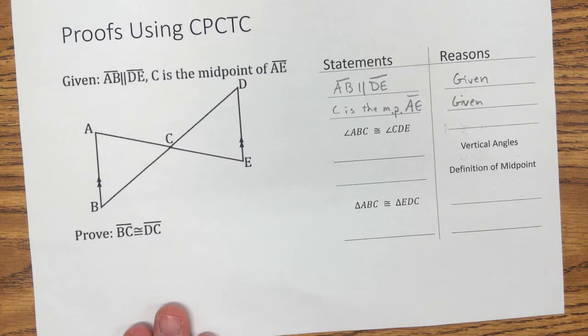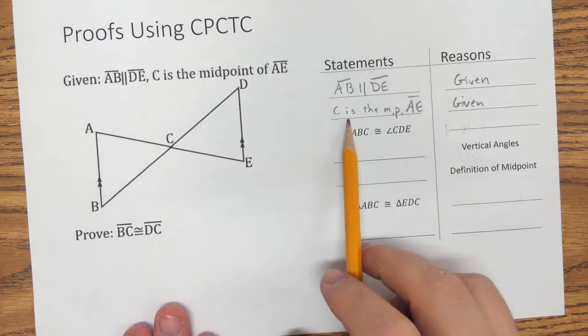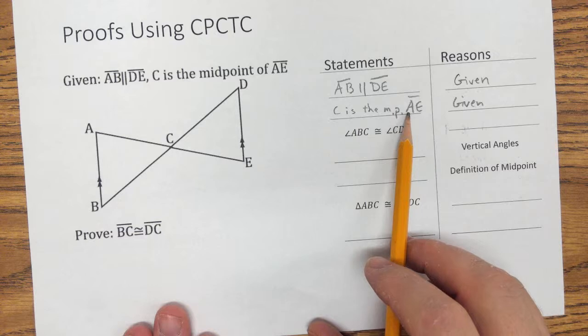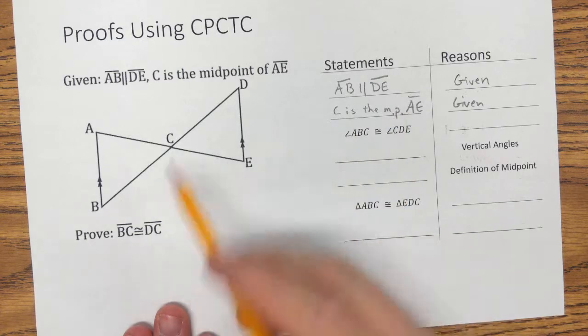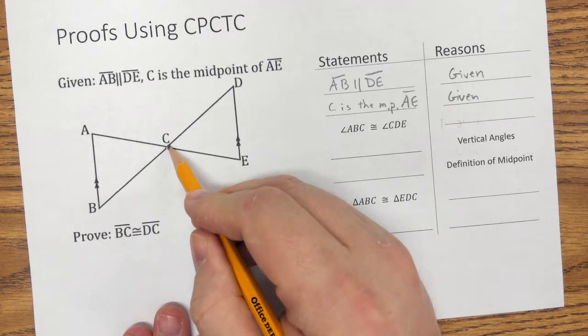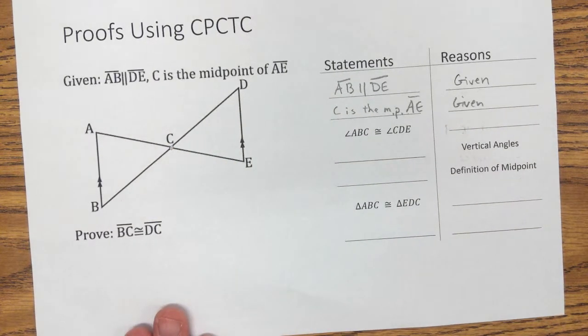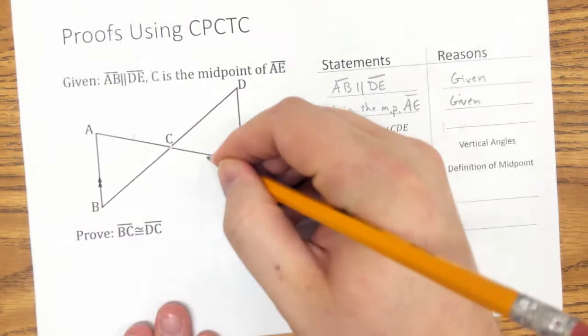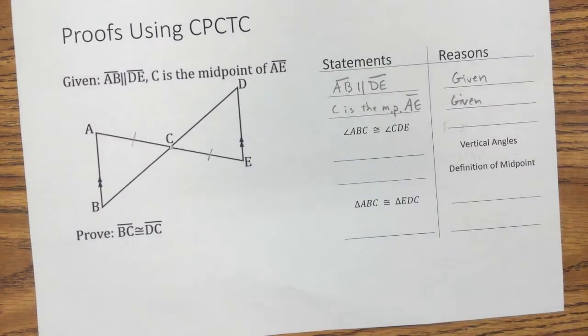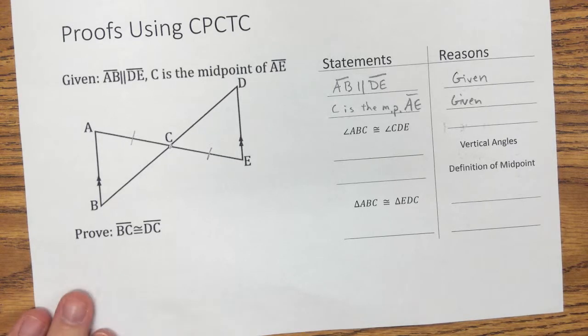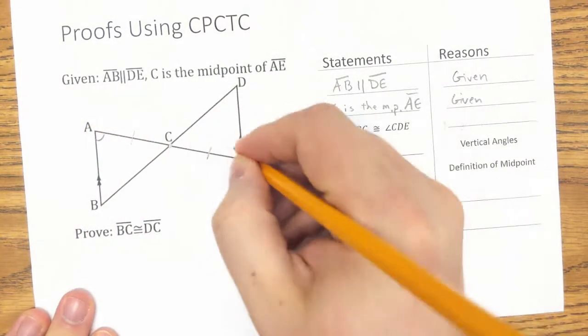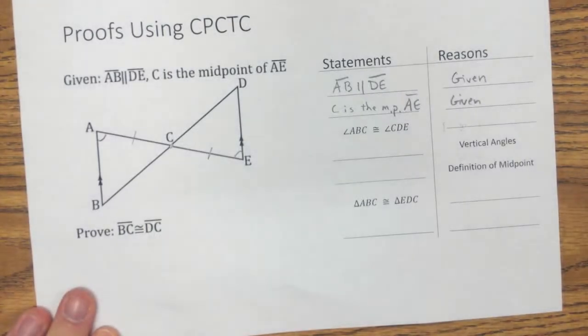But let's see what the other bit of information is. C is the midpoint of AE. Well, C is the midpoint right here. What's the midpoint? That's right, it cuts these into two congruent pieces. So Mr. Wickelhouse was right in his thinking that we're going to use angle A and angle E.